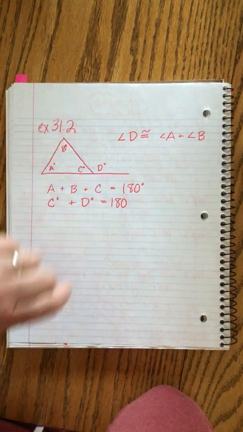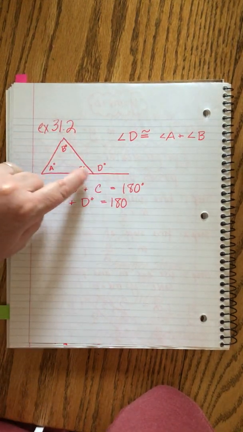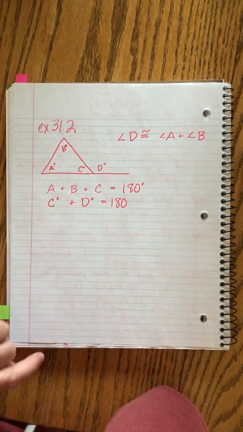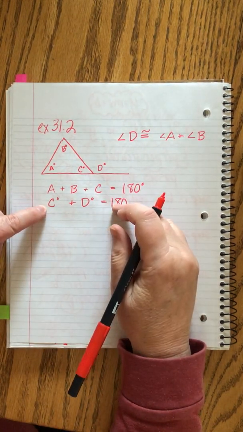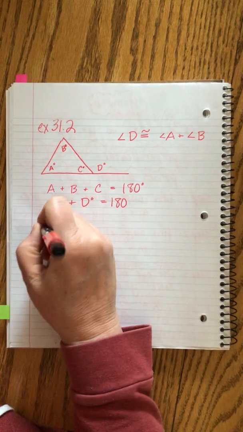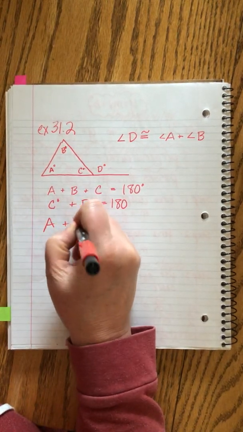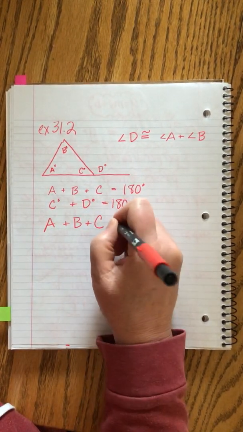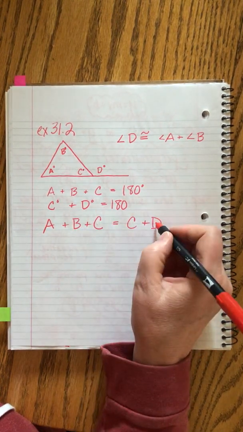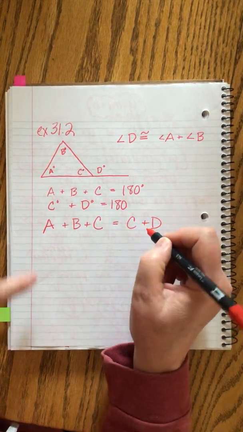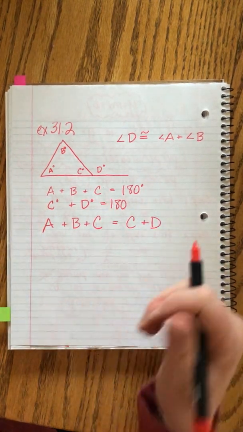And we know that C and D are supplemental, right? They form a straight line, so they equal 180 as well. If both of these things equal 180, then we can put them equal to each other. We can say that A plus B plus C, which equal 180, have to equal C plus D, which also equal 180, right? So we took these two and we stuck them together.